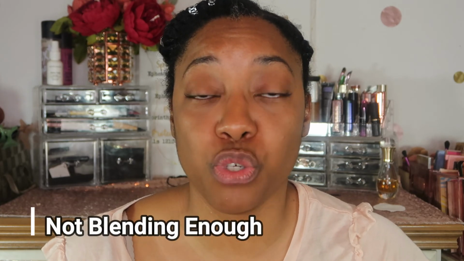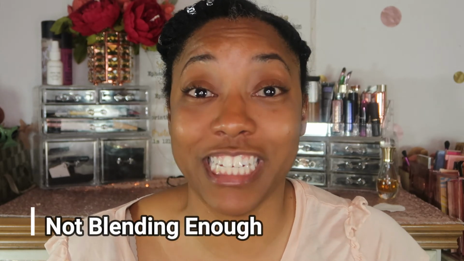The last mistake that I made was not blending enough, making sure that the harsh lines were blended, because that too is going to mess up an eyeshadow look. So what I mean by that is, I'm just going to take this brown, for example. If I was trying to do a one eyeshadow look, and this is not very pigmented. It does give a little bit of color, but it doesn't give a lot.